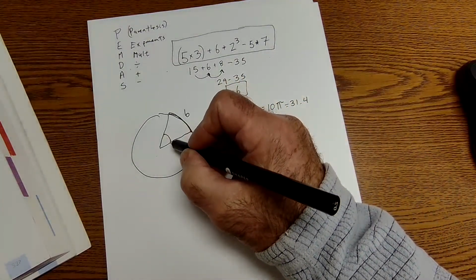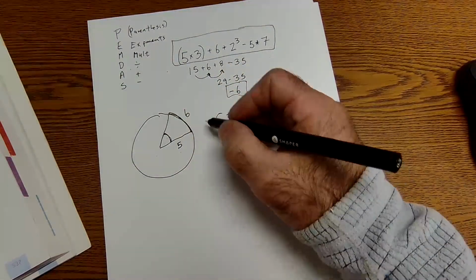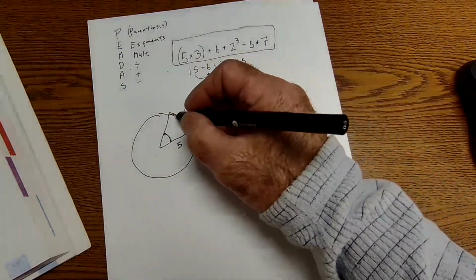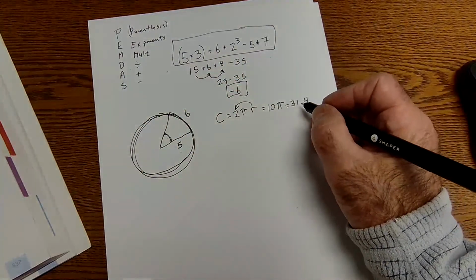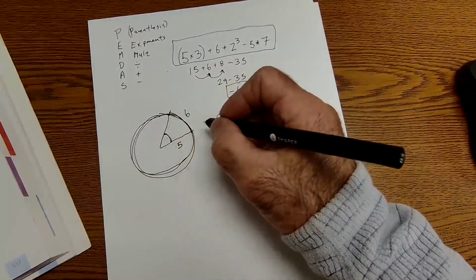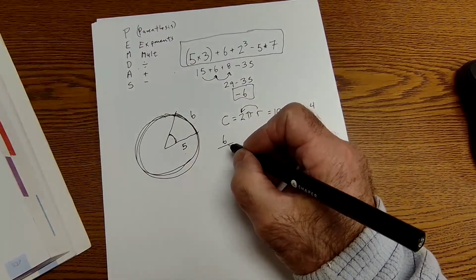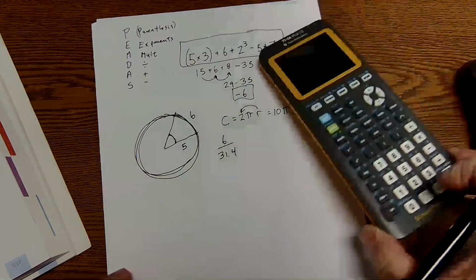This arc is going to be the same ratio as this to the total. So my overall circumference all the way around the outside is 31.4. The arc length given is 6. So I take 6 to 31.4.